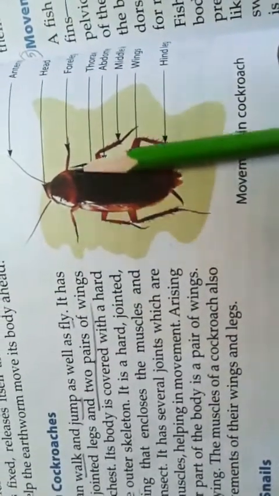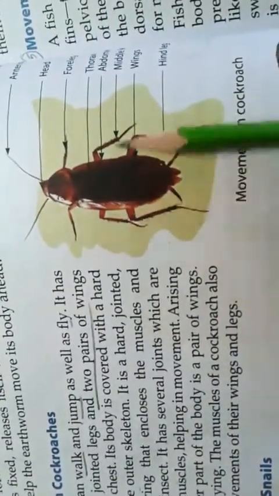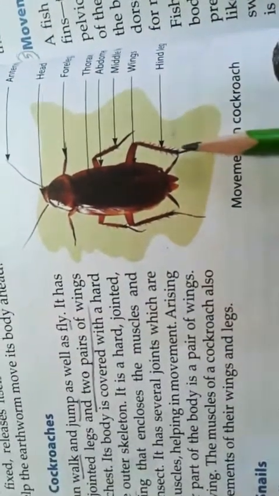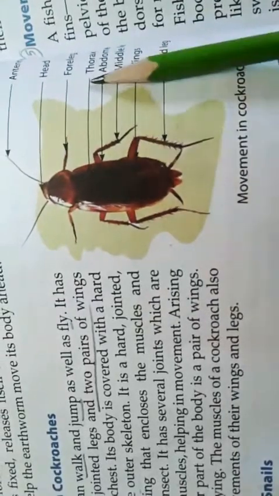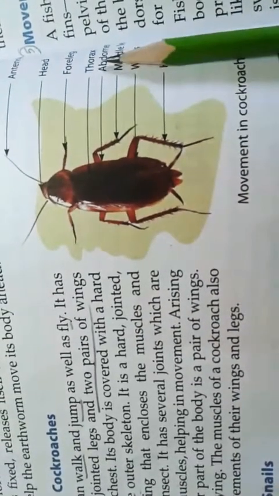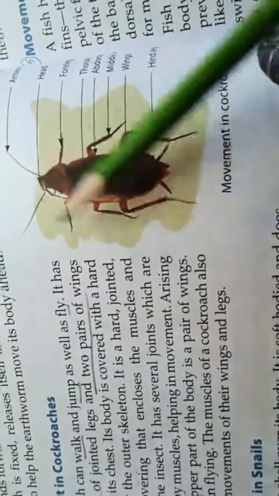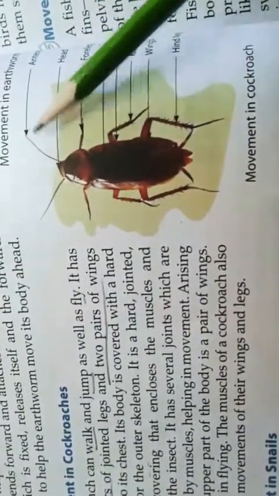This is thorax, this is abdomen, and these are 2 wings, and these are 2 antennae.